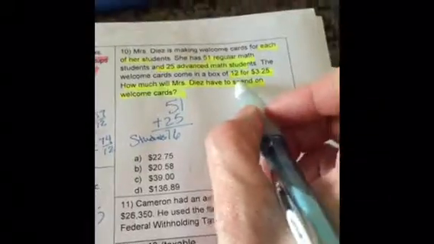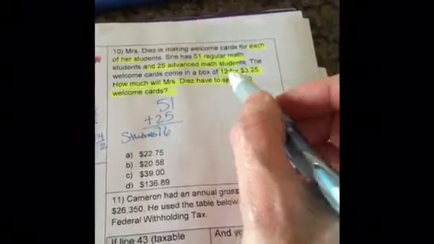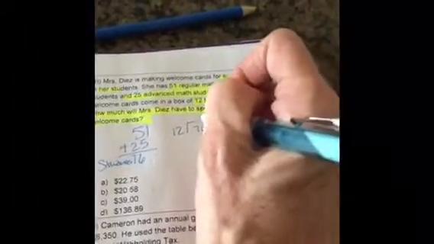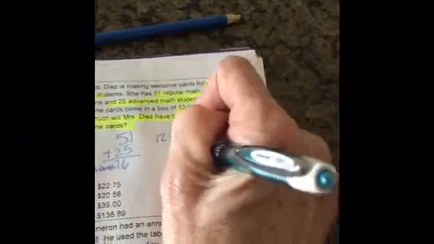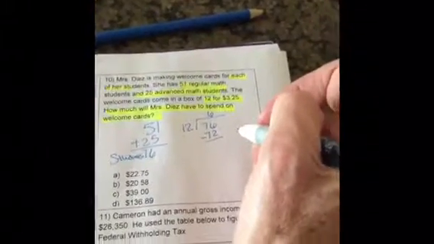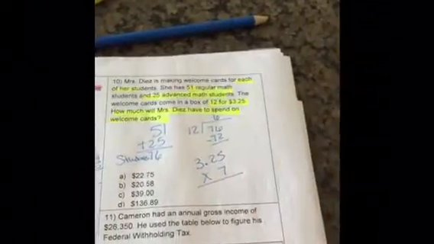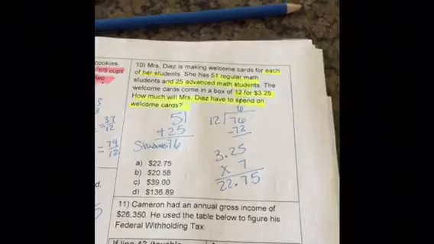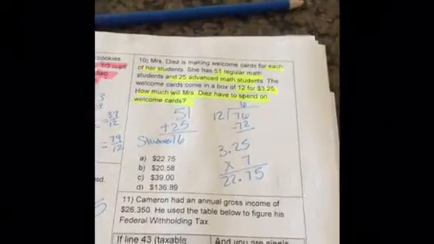And a box, I need to figure out how many boxes she needs to buy. So I'm gonna divide 12 into 76, and I wanna make sure that I have enough for all of her students. Well, 12 goes into 76 6 times, but that only gives me 72 cards. So that means she's gonna have to buy 7 boxes. 6 boxes will only get her 72. She's gonna have some left over, but that's fine. So we're gonna buy 7 boxes, and each box is $3.25. So 7 times 325. 7 boxes for $3.25 is $22.75. So the correct answer is A.